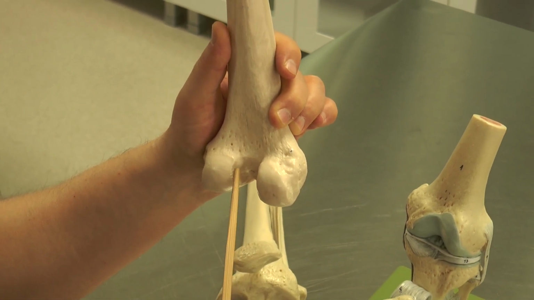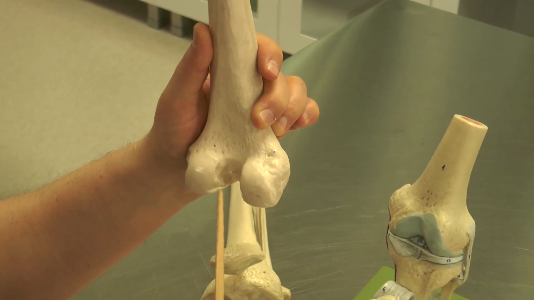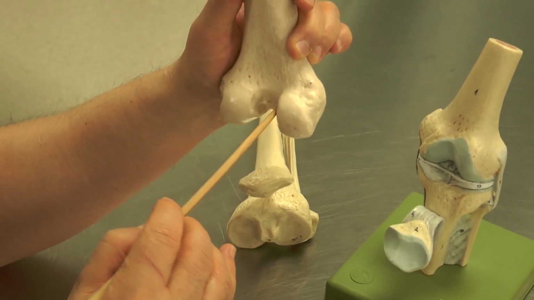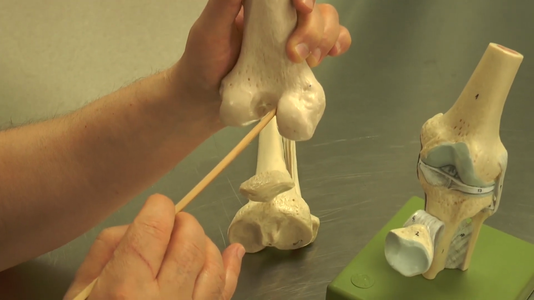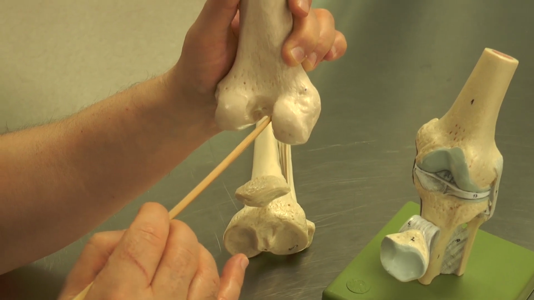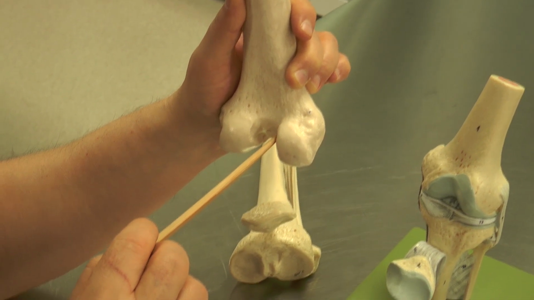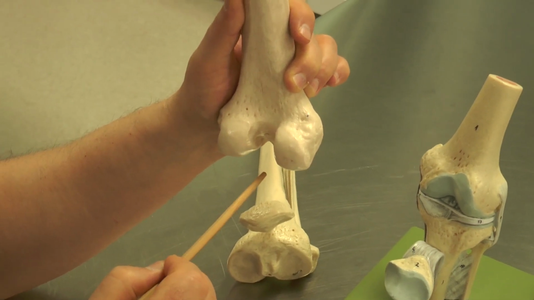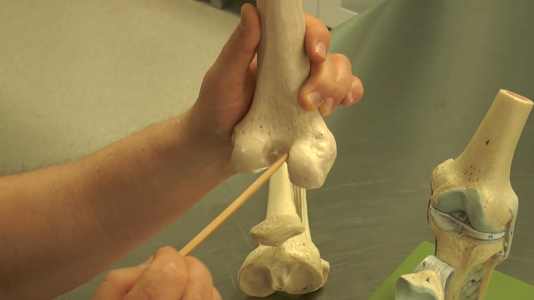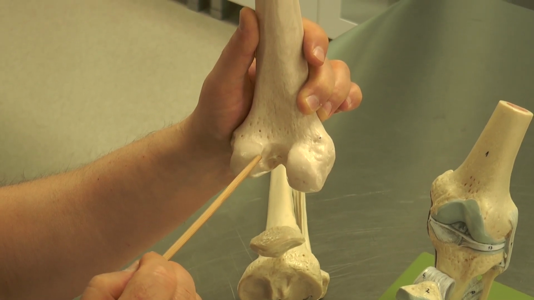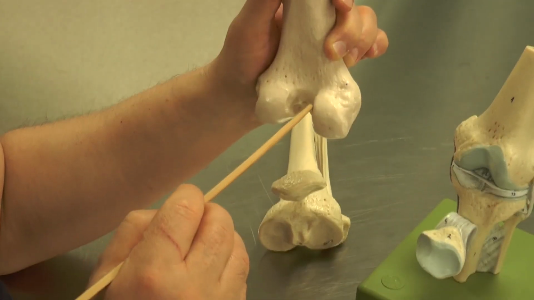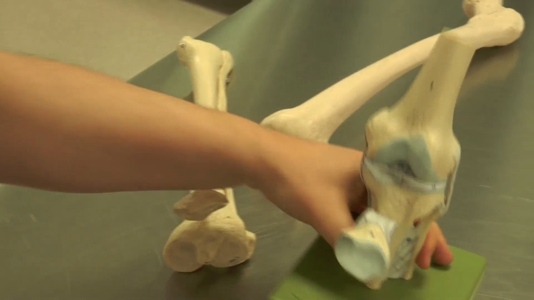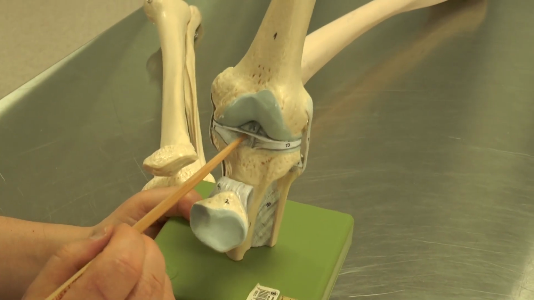So the anterior cruciate attaches to the wall of the lateral condyle, and the posterior cruciate ligament comes from the posterior side of the tibia and attaches to the medial wall, the wall of the medial condyle. So the anterior cruciate attaches to the wall of the lateral condyle, the posterior cruciate to the wall of the medial condyle. So anterior is laterally attached, posterior is medially attached to the condyle. I don't know if you get that. If you look at this, the anterior cruciate is over here.